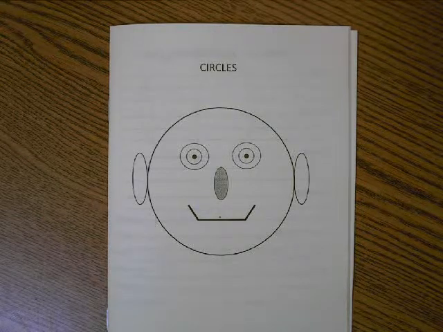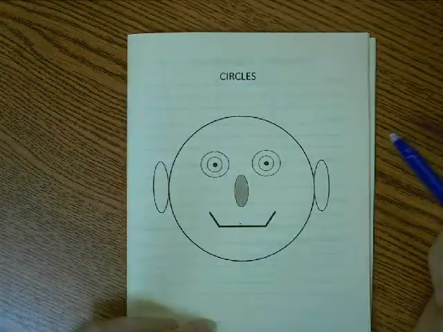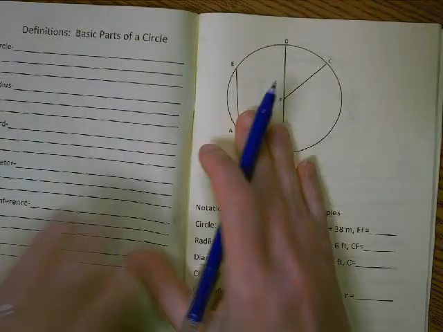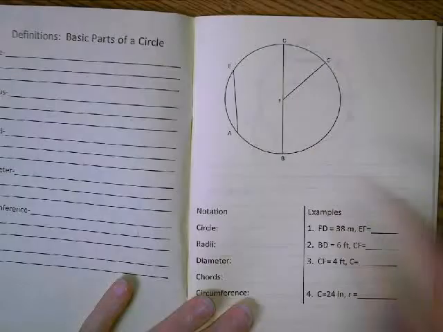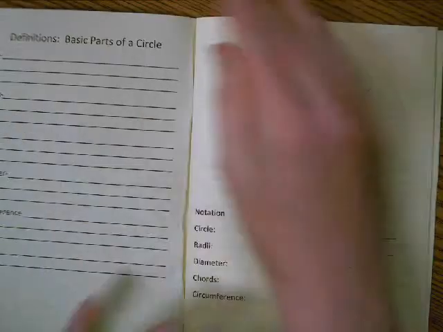This next unit is going to be a unit on circles, and just like the last unit, it is definitely a little book. It's a longer unit, but you should be able to keep up with the pace and make sure you're taking notes and recording everything in this little booklet. If you open it up, today we're just going to talk about the basic parts of a circle and also about how to find circumference.